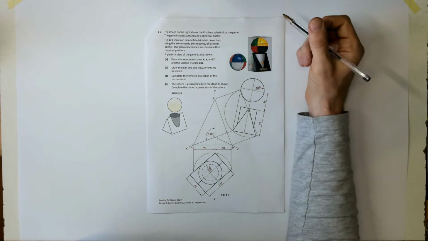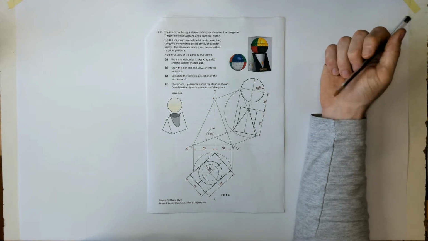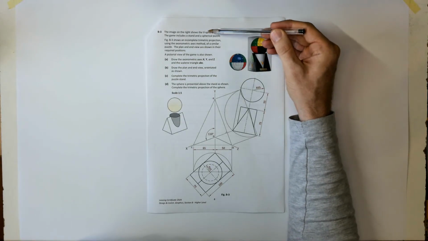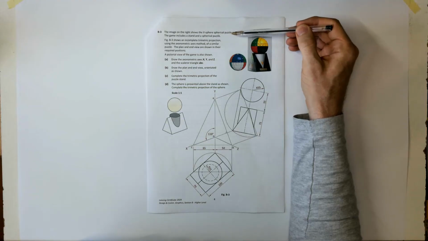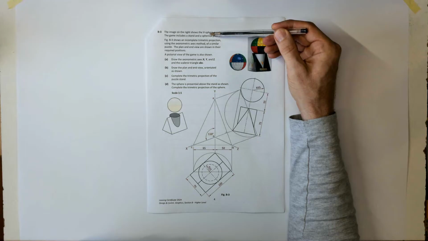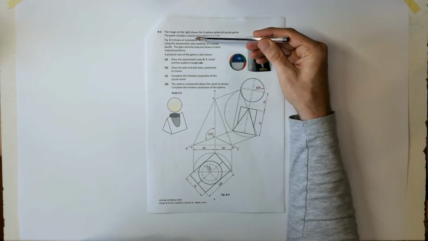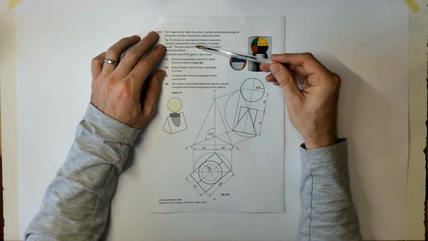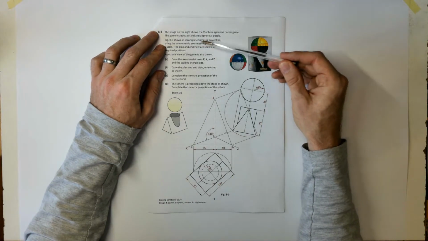So welcome to 2024. This is question B3. It's an axonometric projection question. The image on the right shows the V-sphere spherical puzzle game. The game includes a stand and a spherical puzzle. Figure B3 shows the incomplete trimetric projection using the axonometric axis method of a similar puzzle.